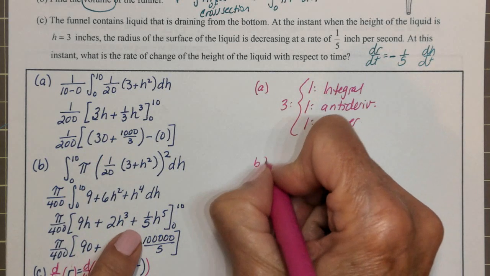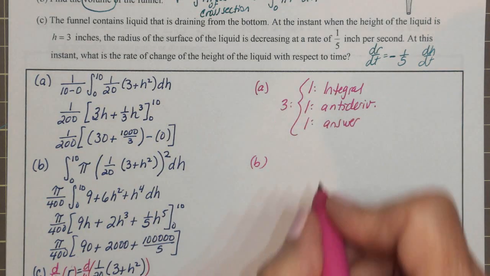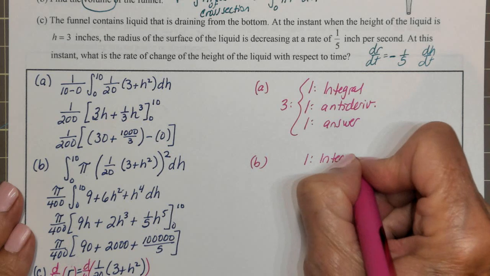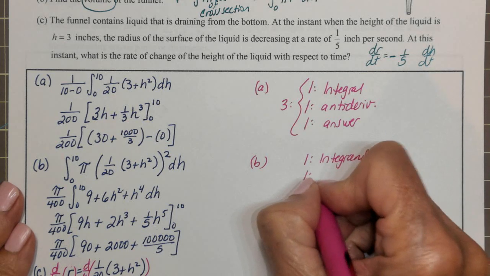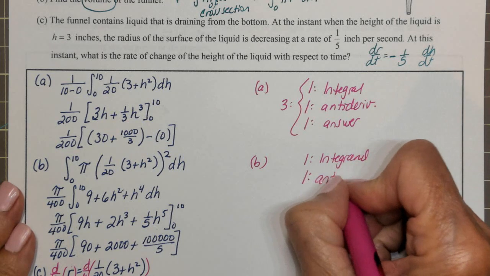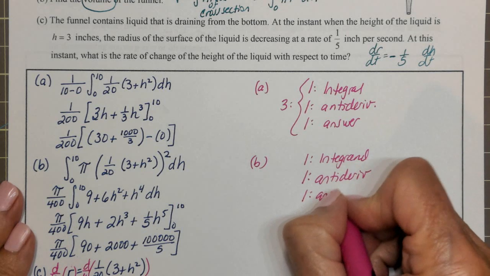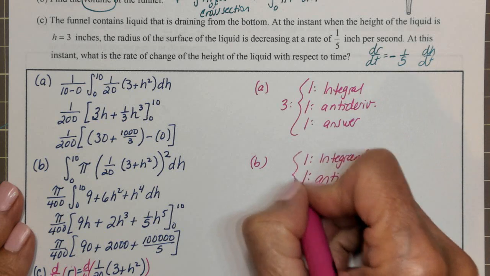For part B, 1 point for the integrand, 1 point for the antiderivative, 1 point for the answer. That leaves us 3 points for part C.